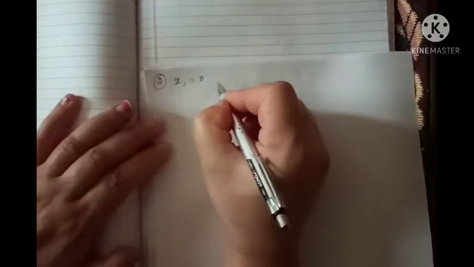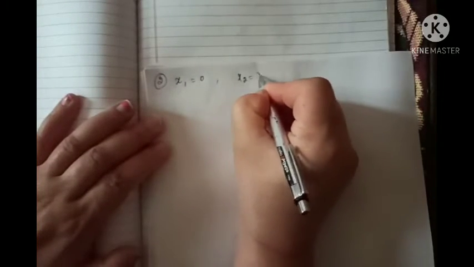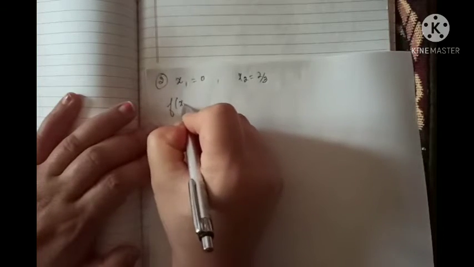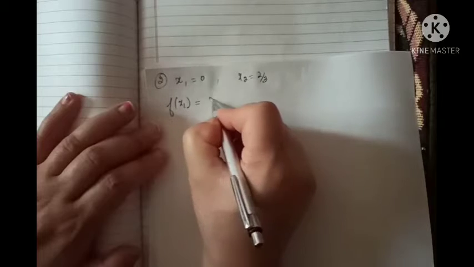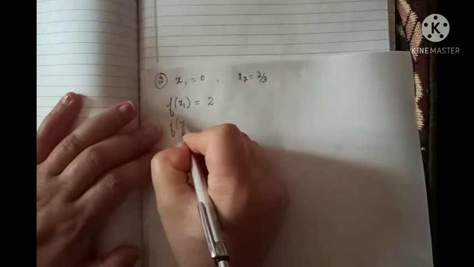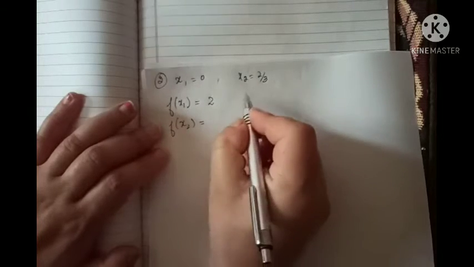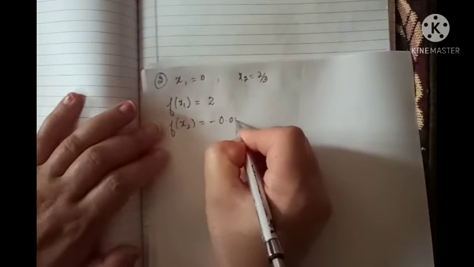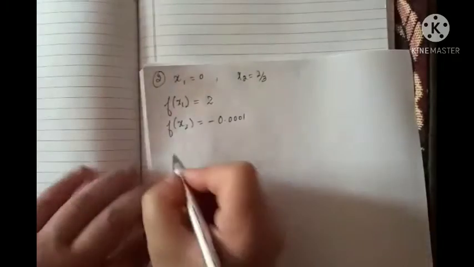Second iteration. Our x1 is the same as it was, and x2 is equal to 2 by 3. So f of x1 will be as it is, 2, and f of x2 will be, by substituting the values, the value which we already calculated in the previous iteration.